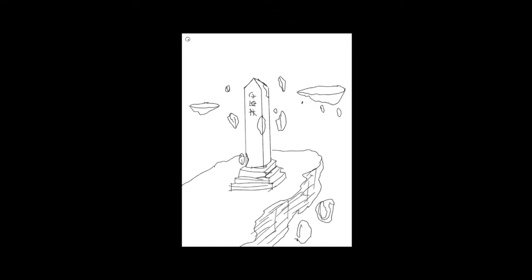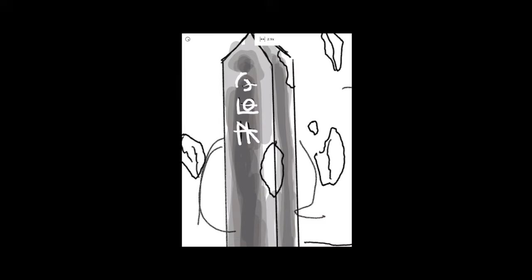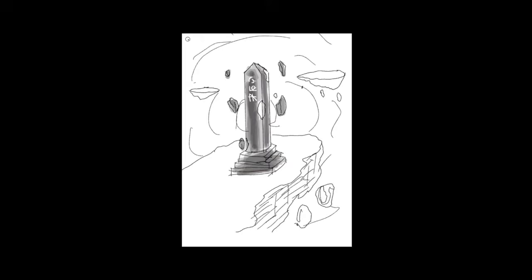And then for the far off background, I just want to do a swirling shape, like it's emanating from the obelisk itself. Okay. And then we can move on to Blender.